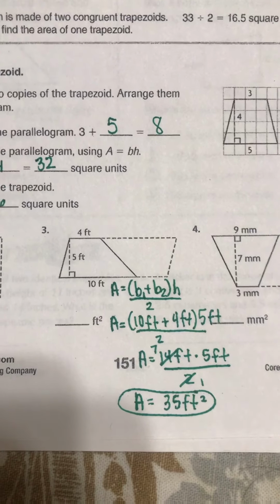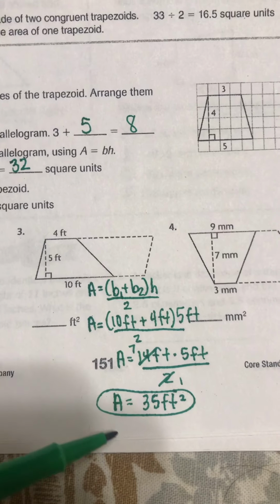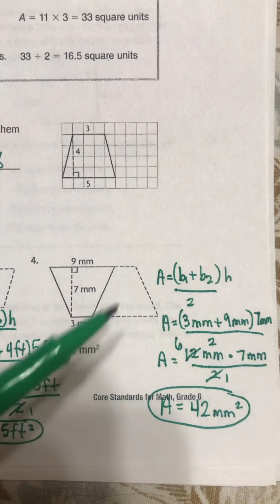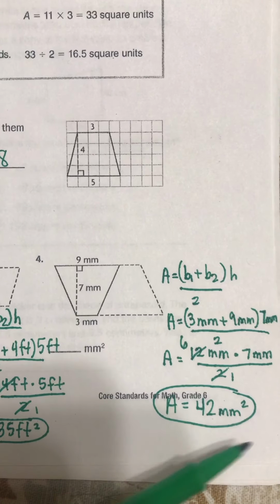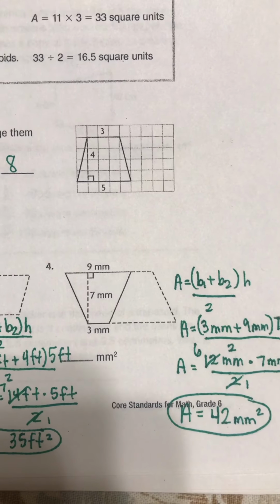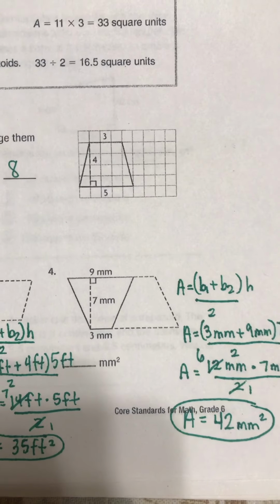Okay, let's check our answers for number 3. Here is my work. The answer was 35 feet squared. And for number 4, here's my work, and the answer was 42 millimeters squared. Let's go ahead and check the back of the page, or practice on the back of the page.